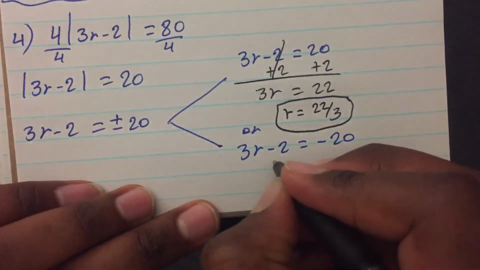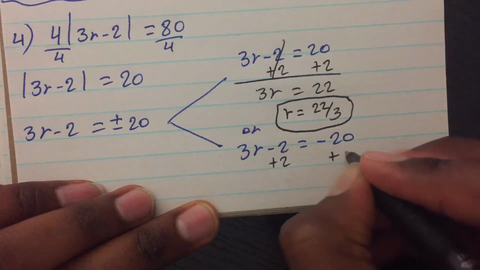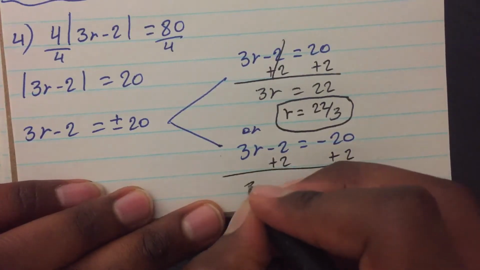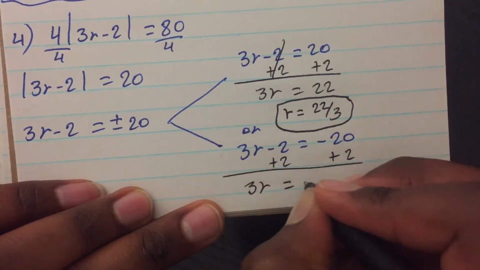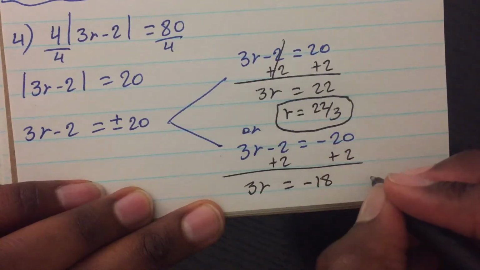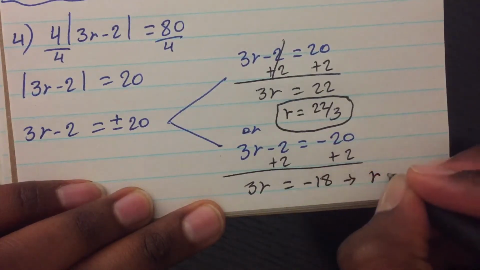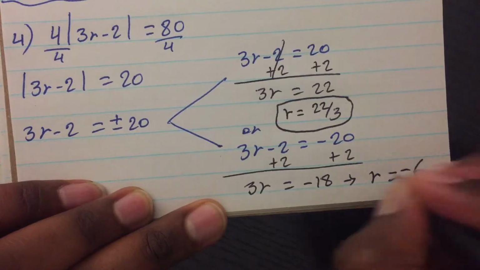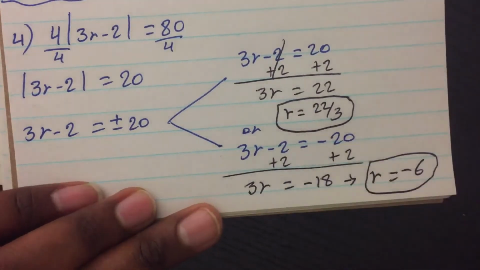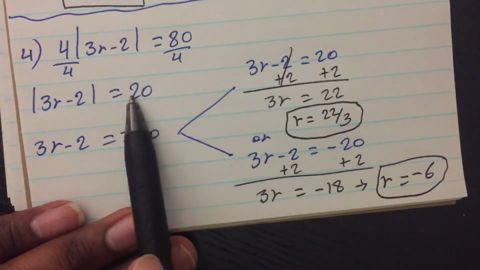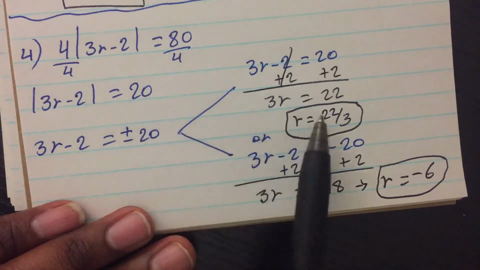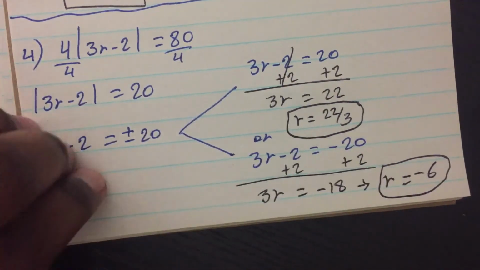For the next one, do the same steps. Plus 2, 3r equals negative 18. Divide by 3, you get r equals negative 6. Again, because my k value is positive, I have two answers.